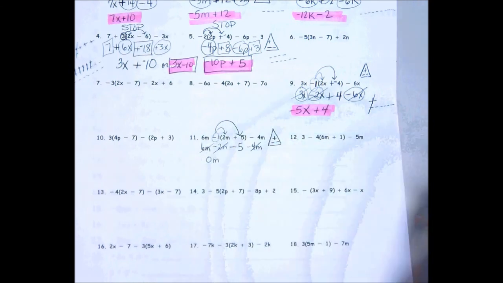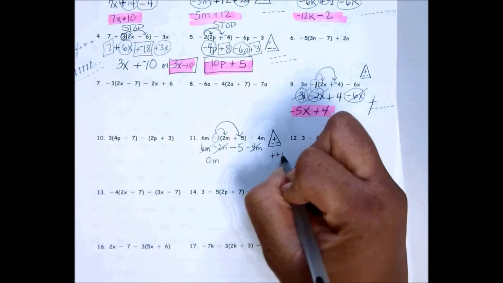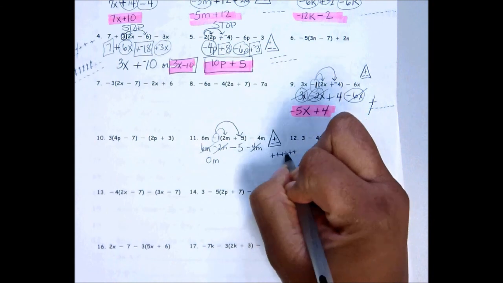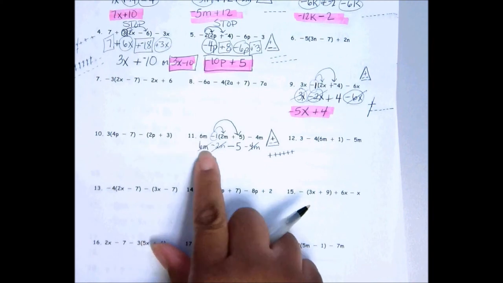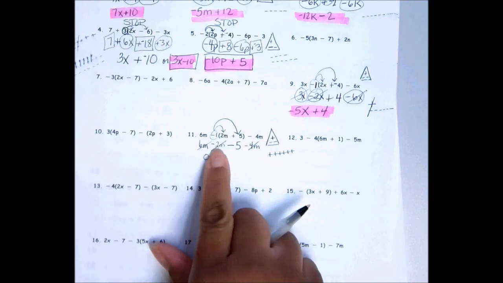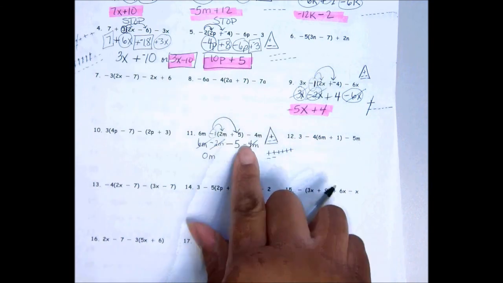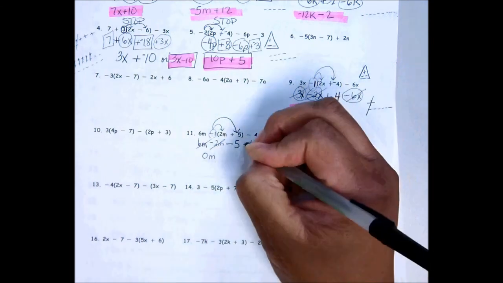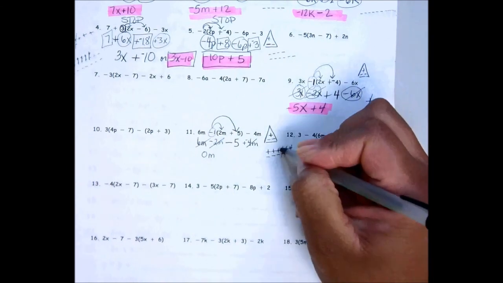And for those that say, I missed that, can you show me that again? Okay. 6 plus signs. 2 negative signs. 4 more negative signs, because that would be plus a negative, right? Cancel, cancel, cancel, cancel, cancel, cancel.